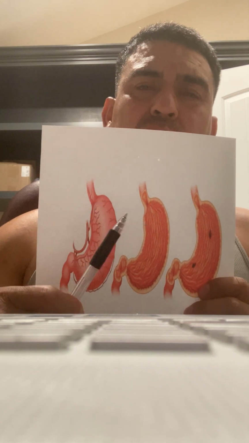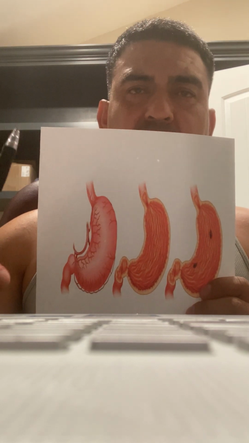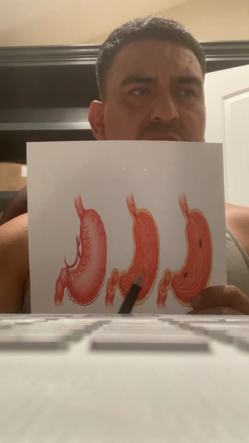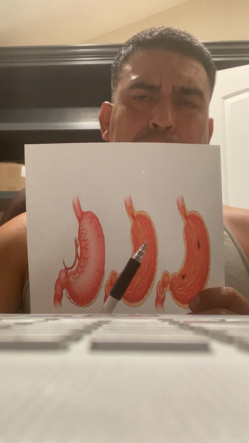Anti-inflammatory medication is one of them that causes irritation in the stomach. Those medications will cause this kind of irritation, which, if you don't take care of it, will cause gastritis.